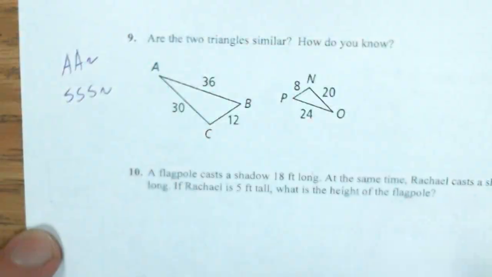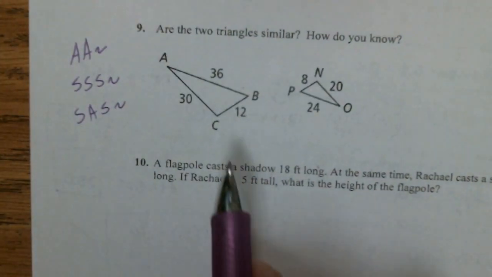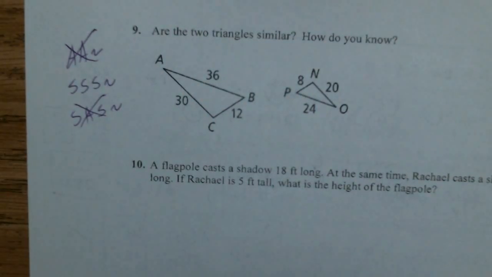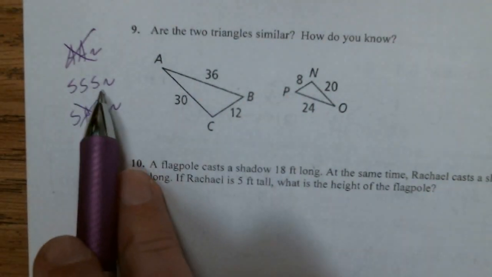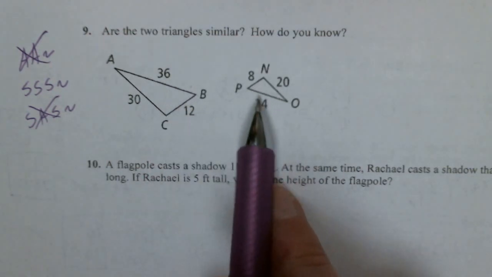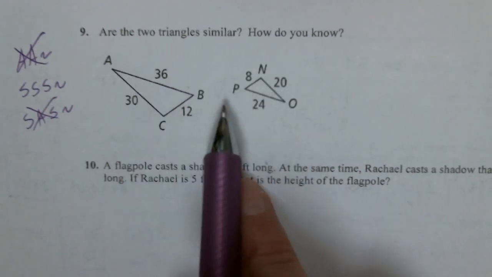The other one we learned about was side, side, side similarity. And the third one we learned about was SAS similarity. Okay, well, I don't know anything about any of the angles. So I'm going to scratch that out, scratch that out. So the only one that I can use is the SSS. So the question is, how do I figure out which numbers over here match the numbers over here to determine if all the ratios are the same?